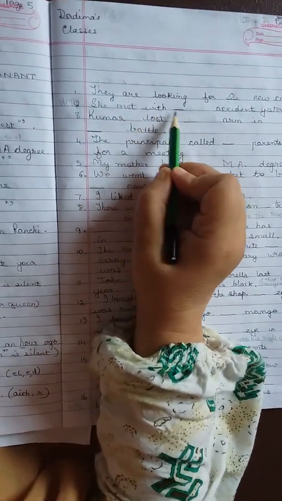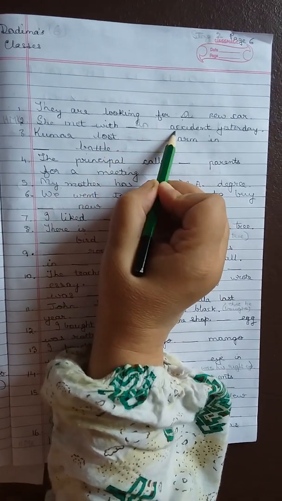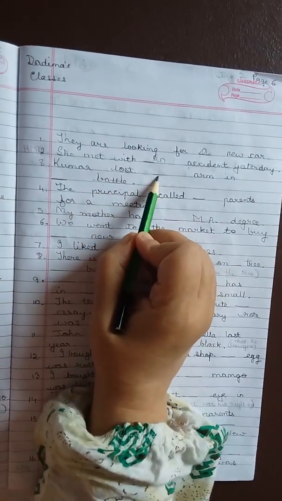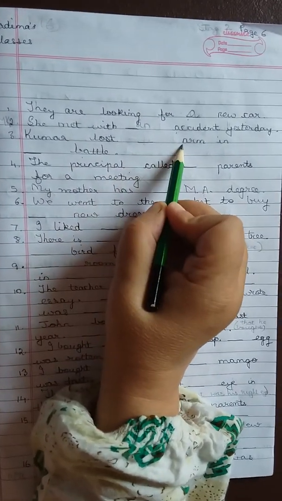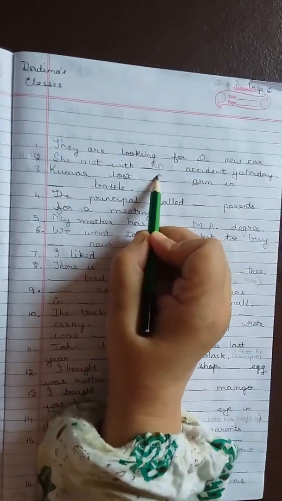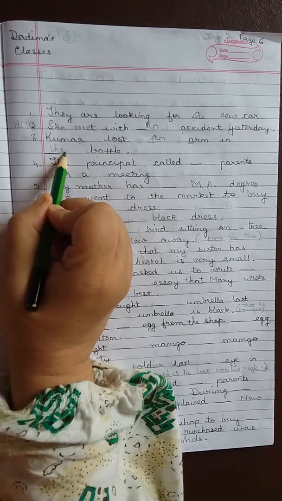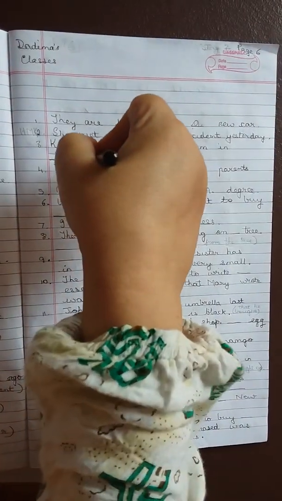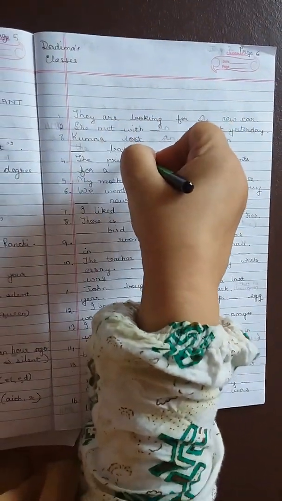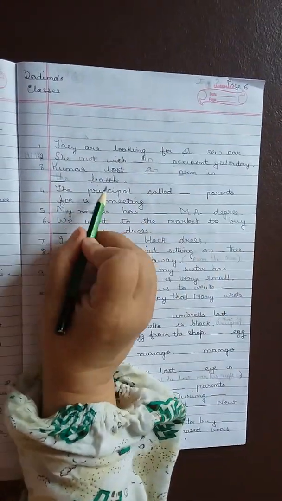She met with an accident yesterday. That's correct. An accident because it begins with a vowel. Kamala lost. What will it be? A, an, another. Arm. Okay, you are correct. Kamala lost an arm in the battle. The battle, not any battle, but the battle in which she fought, in which she was very brave. So, Kamala lost an arm in the battle.